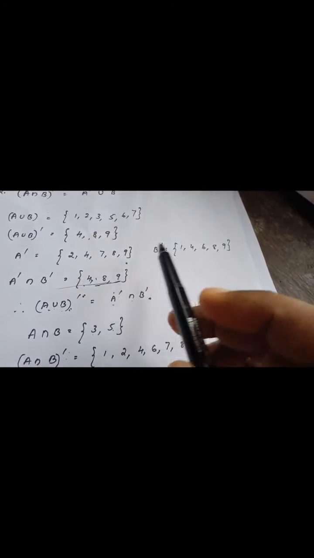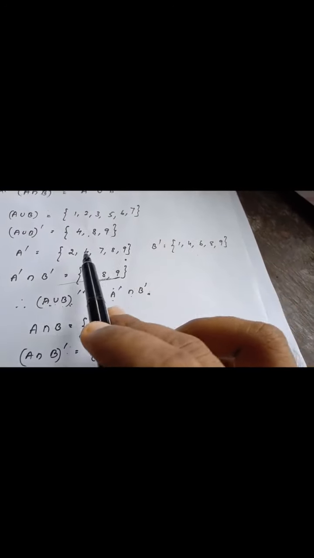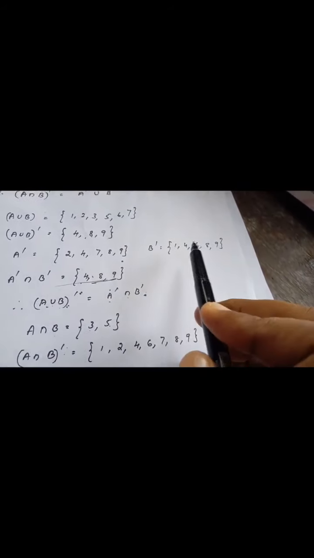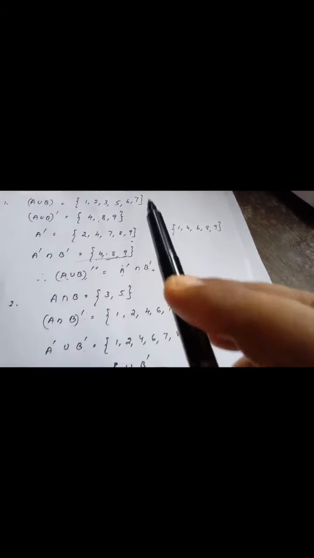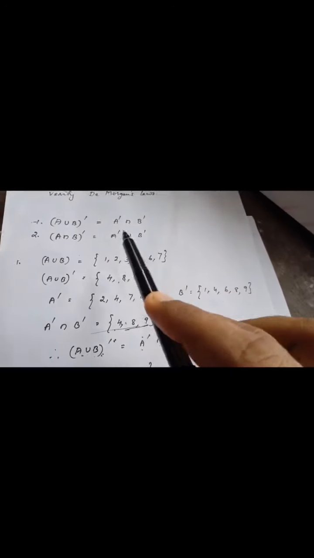So for A' union B' we have to take all the elements from A' and B'. So it will be 1, 2, 4, 6, 7, 8 and 9. Now we can see that (A intersection B)' and A' union B', both these are same. So we can write (A intersection B)' is equal to A' union B'. Hence the second one is also verified. So this is the way we have to verify De Morgan's law.